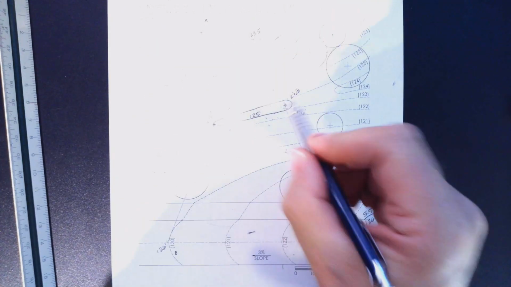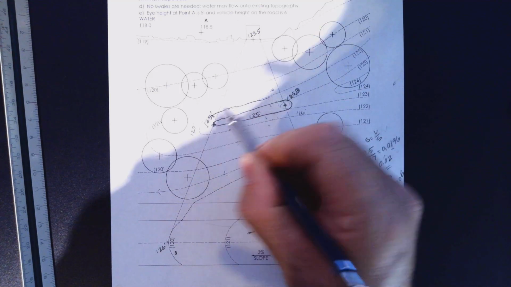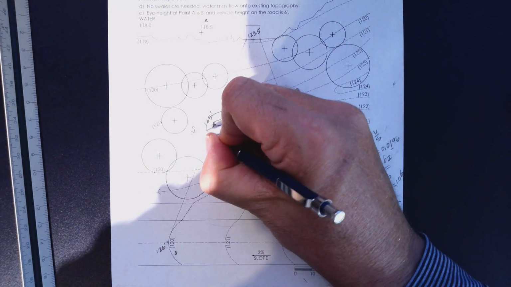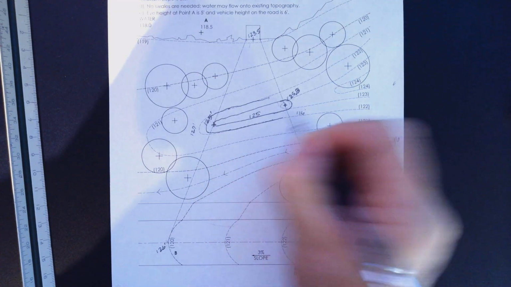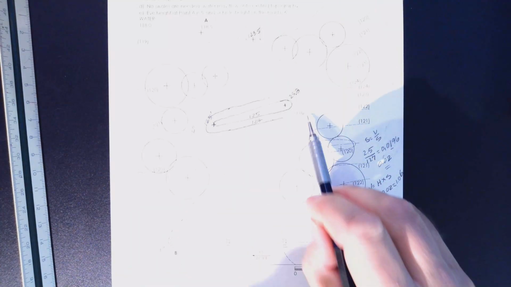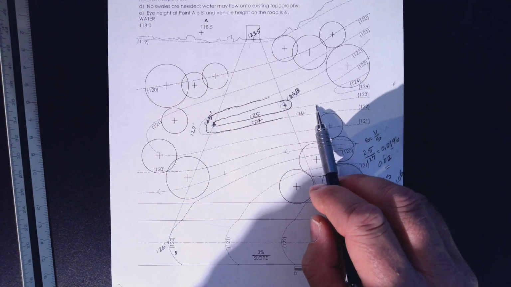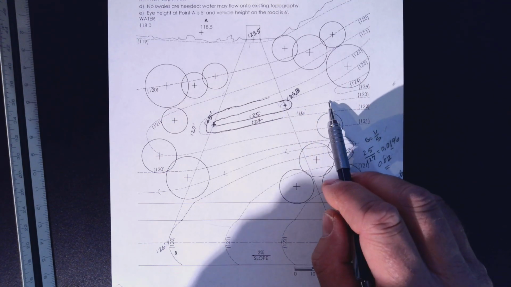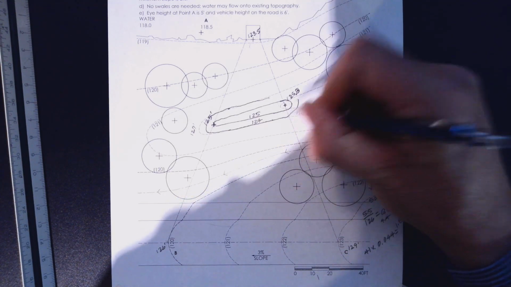So this contour goes like this, just drawing it parallel. This comes around, and this is 124, and this is 123. 124 is going to hook in. We're just going to go around like this.